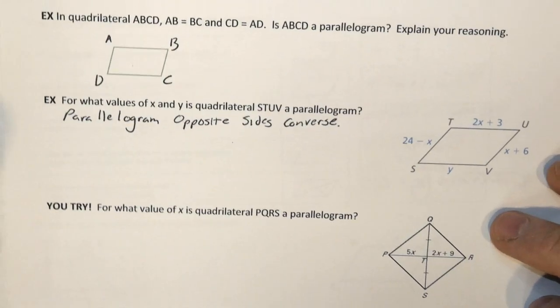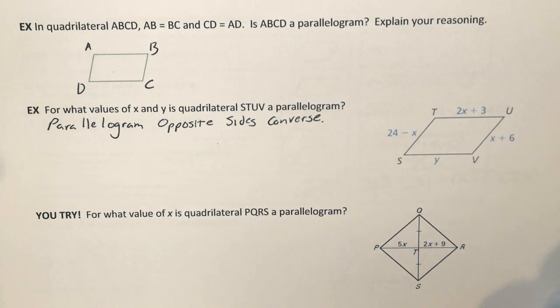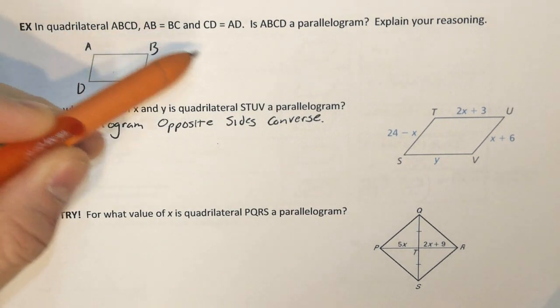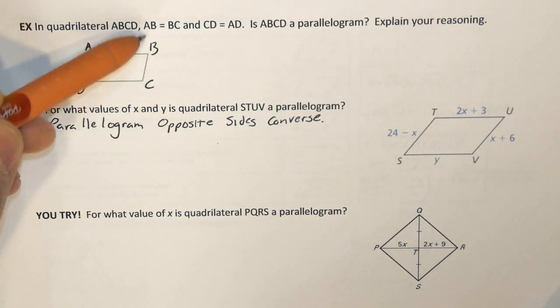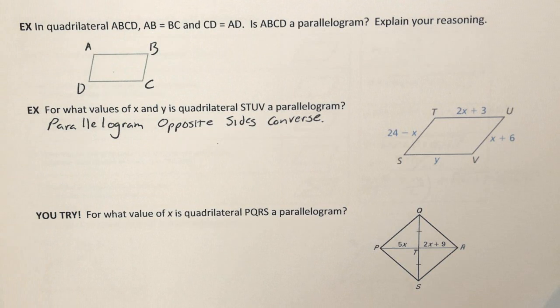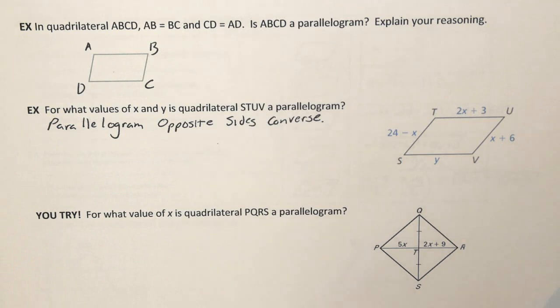So down here at the bottom of the page, we've got a couple of examples that I'd like to go over with you right now. It says we have quadrilateral ABCD, and we've got a couple of side lengths that are going to be equivalent to each other. Notice that there's no lines over top of any of these letter combinations because we're just talking about the distances. The question is, is ABCD a parallelogram? And you need to explain your reasoning.